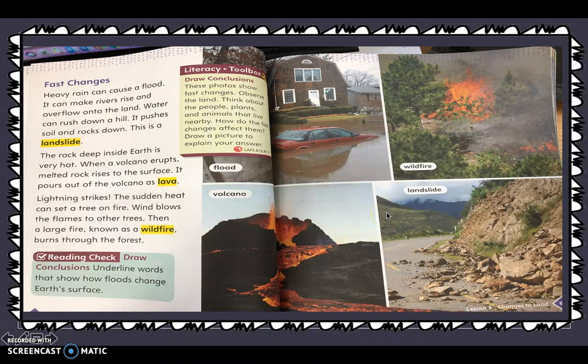Fast changes. Heavy rains can cause a flood. It can make rivers rise and overflow onto the land. Water can rush down a hill. It pushes soil and rocks down. This is a landslide.